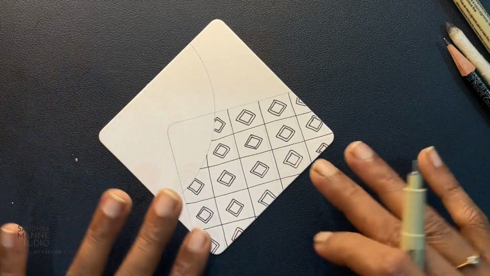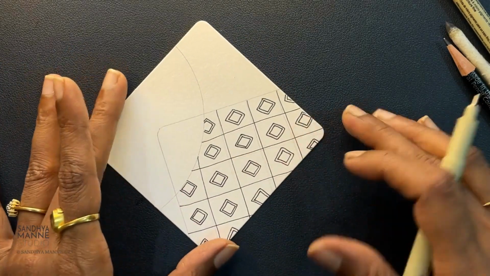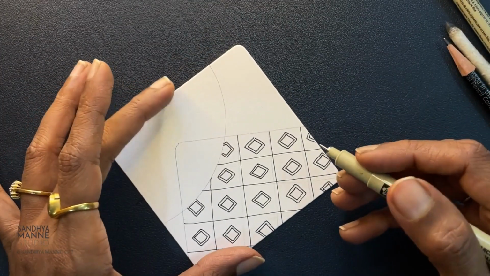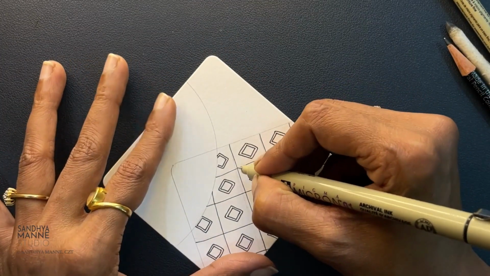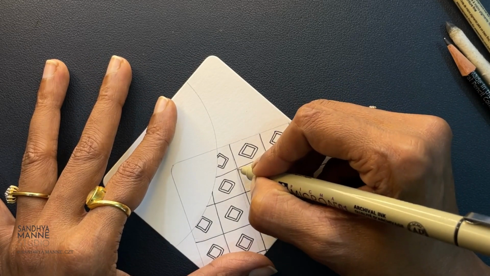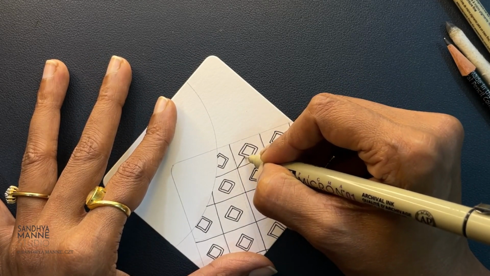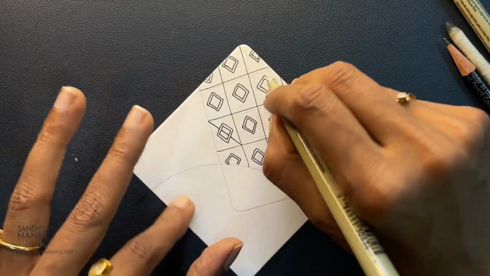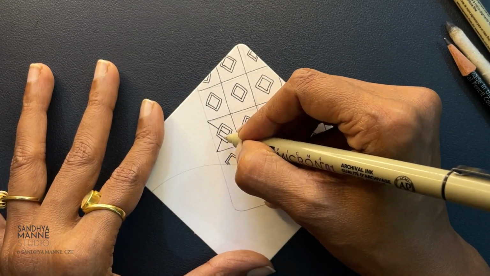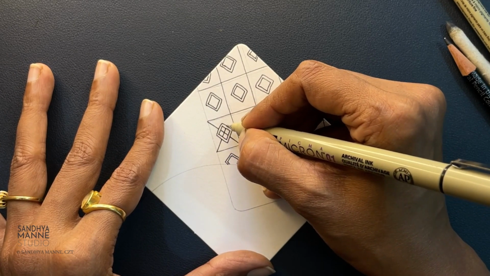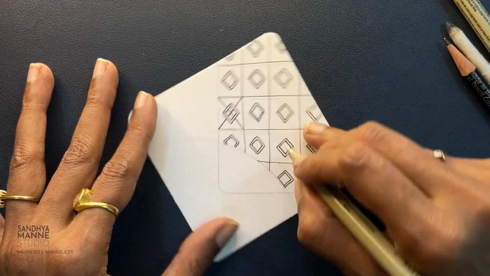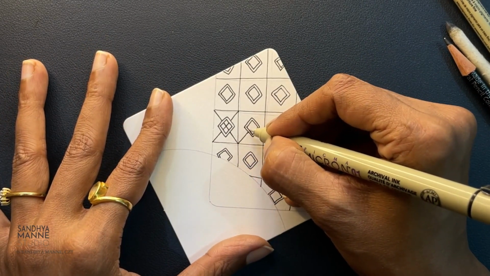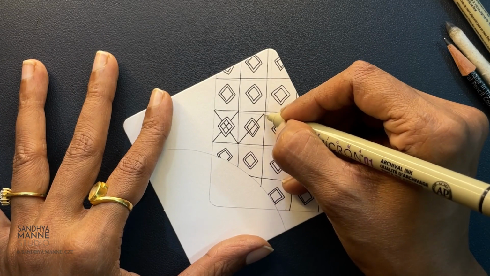Okay, so here it is. My diamonds are all set and I've added double lines to that. And now I am going to connect the corners. I'm going to make a diagonal line. So I'm going to go through this, skip this, and go about like that. And same thing, we start from here, skip this, and stop there, like that. I'm going to go around doing this for each of the squares.